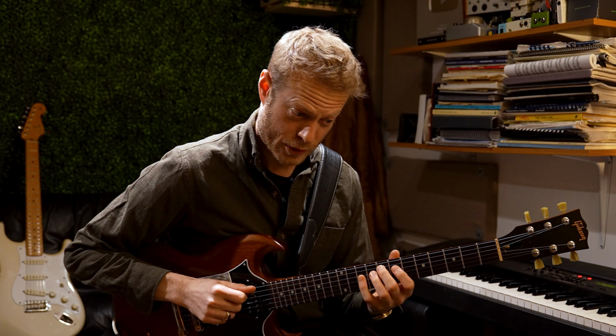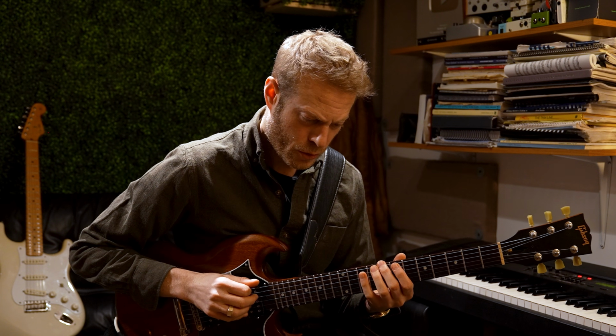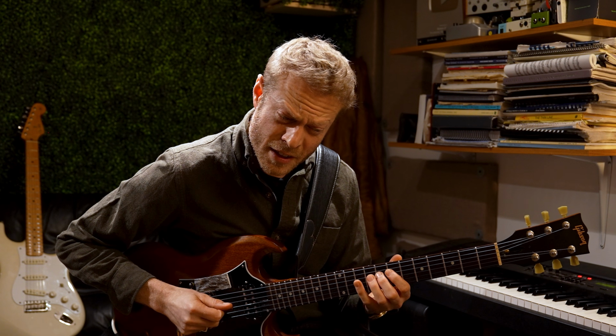Next 4 bars are the chord F7. Fa, sol, la, si, do, re, mi, re, do, si, la, sol, fa. Back to C7. Do, re, mi, fa, sol, la, si, la, sol, fa, mi, re, do. Last sentence, G7, F7, right?